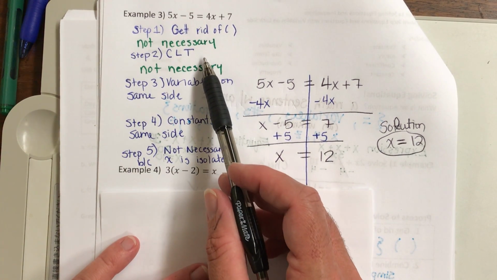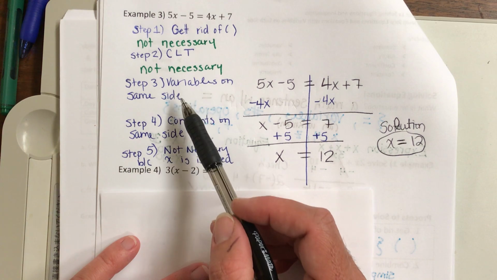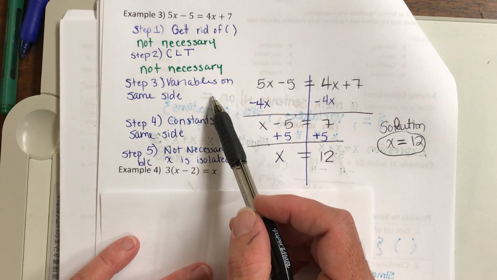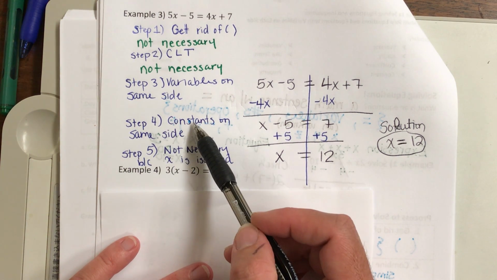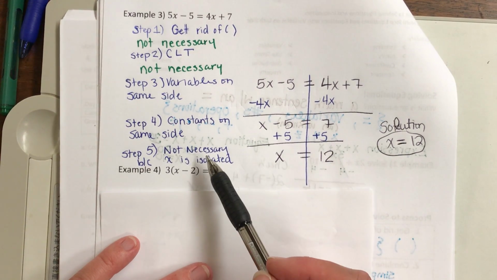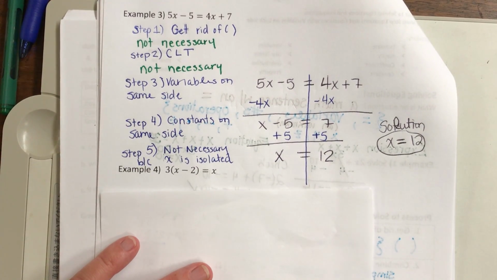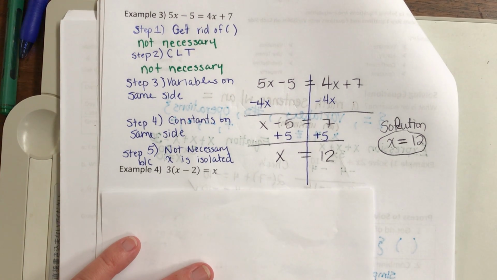Second step, combine like terms. Third step, get the variables on the same side. The fourth step, get the constants on the same side. And then the fifth step, if you remember, is to always undo division or multiplication.